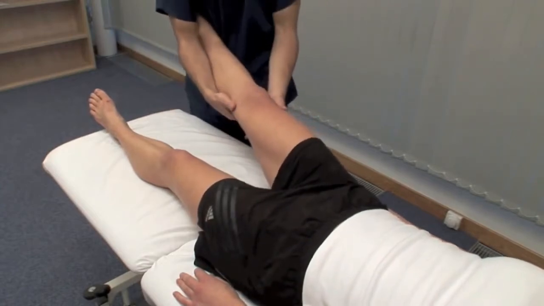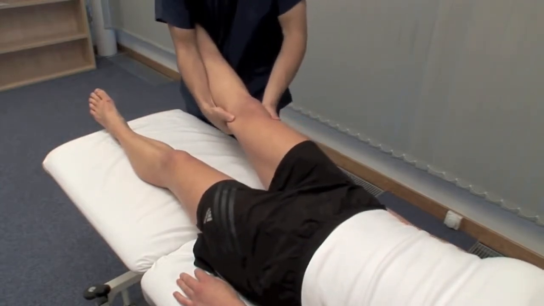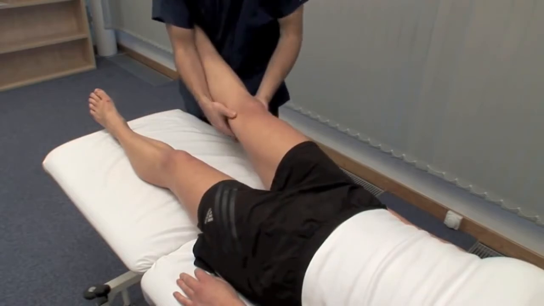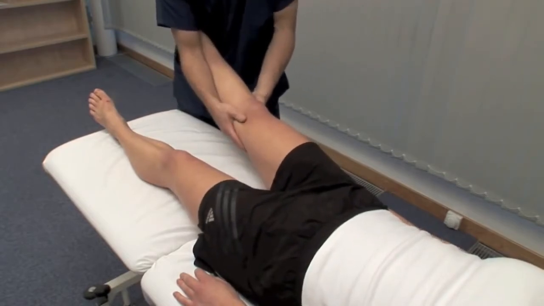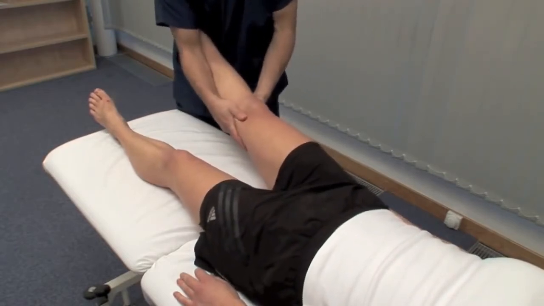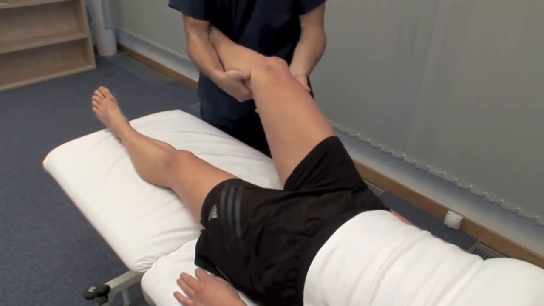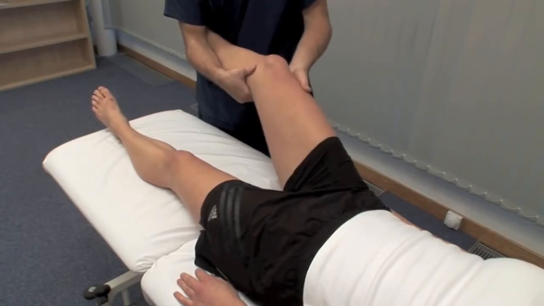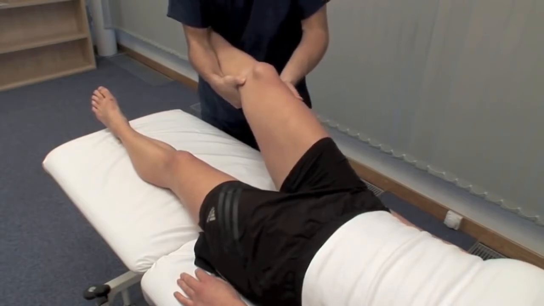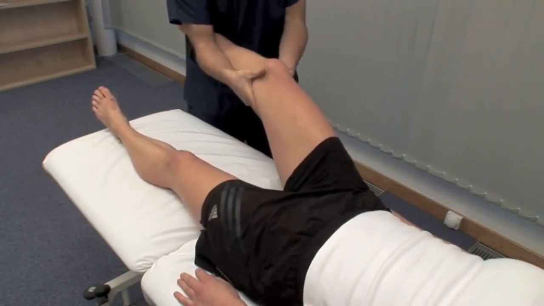To test the collateral ligament stability, hold the ankle between your elbow and side. Use your thumbs to feel the joint line and assess the degree when the joint space opens. And just bend it up a fraction. If the knee is stable, repeat the process with the knee flexed at 30 degrees. In this position, the cruciate ligaments are not tight.